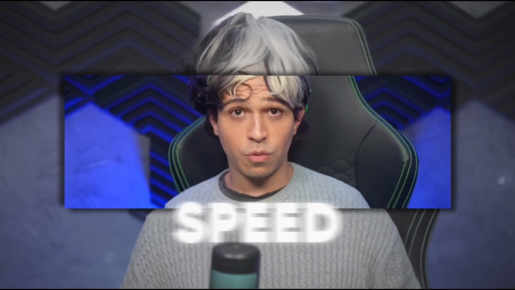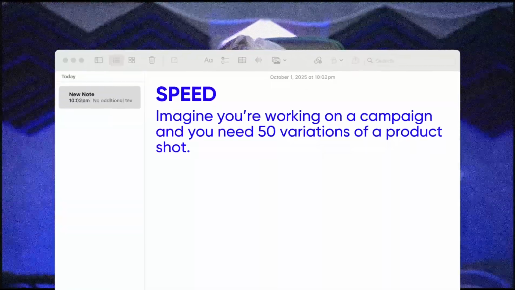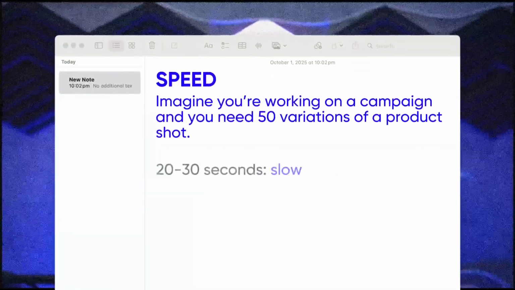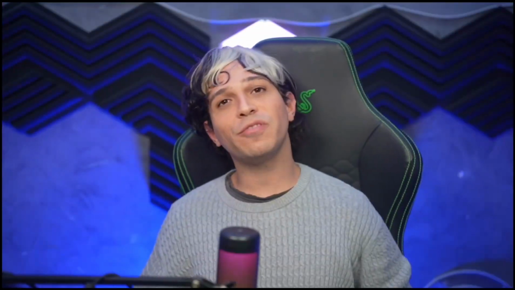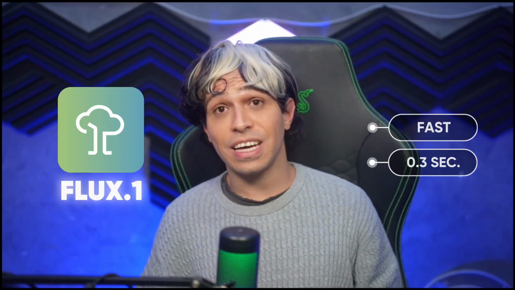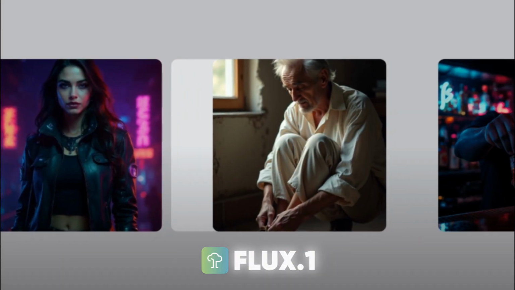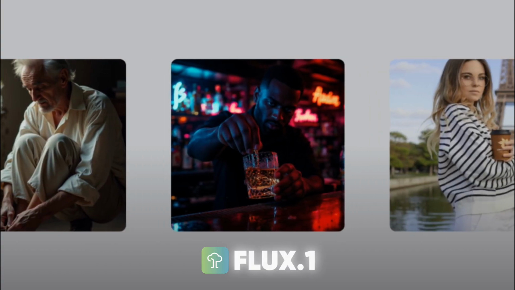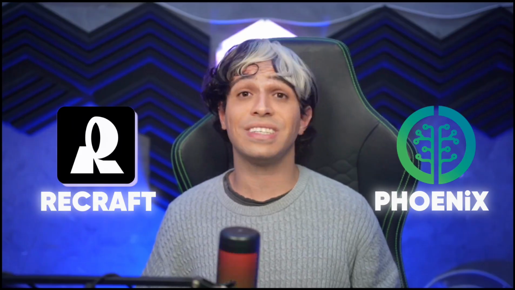Let's kick things off with speed. Imagine you're working on a campaign and you need 50 variations of a product shot. Waiting 20 or 30 seconds per image can slow you down massively. At the top of the leaderboard, we have Flux.1 Fast, which generates an image in about 0.3 seconds. That's basically instant. Think about that. In the time it takes you to blink, the model has already produced the usable output. Right behind it, Recraft and some Phoenix models also come in under 1 second.